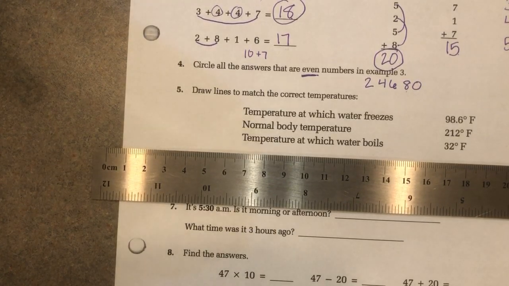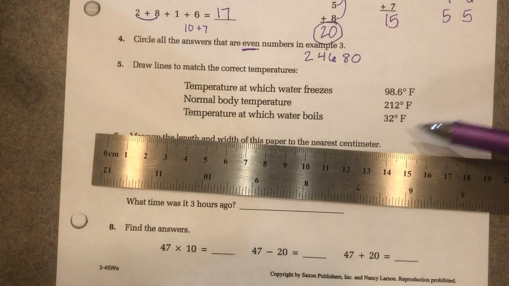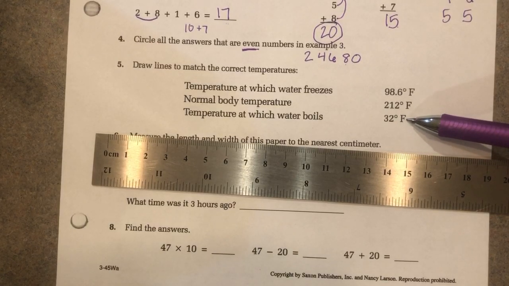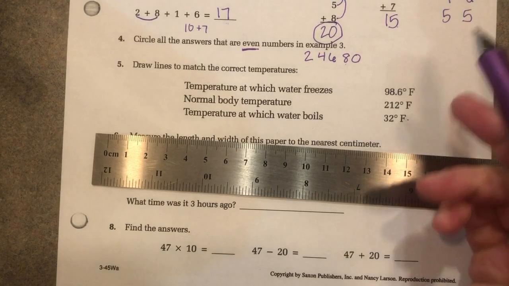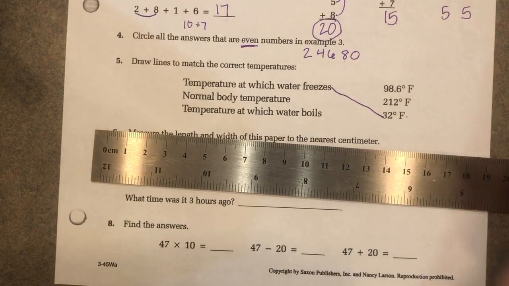Temperature at which water freezes. Now our choices are 98.6, 212, or 32. Now think about it outside right now. It is very near this temperature during the day right now, 32. It's in the 30s or 20s most days right now. Is that your body temperature? Is that where water boils, or is that where water freezes? Well, the puddles are starting to freeze outside. So this is the temperature at which water freezes.